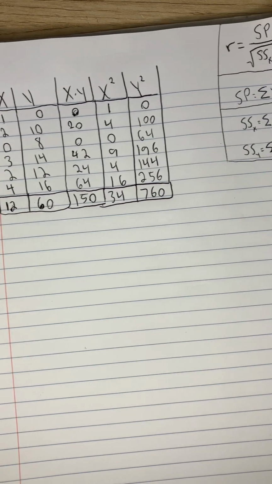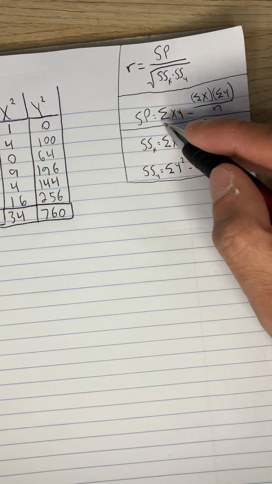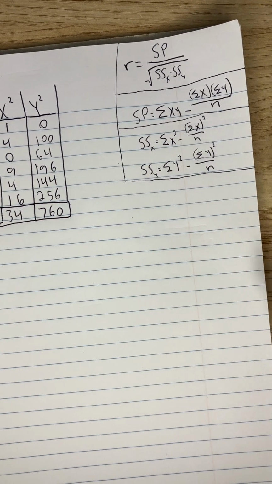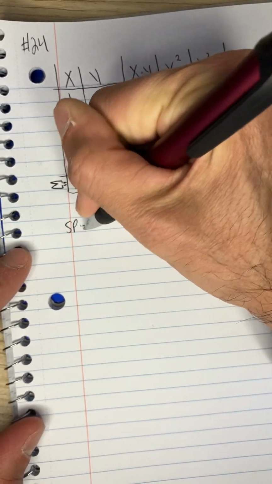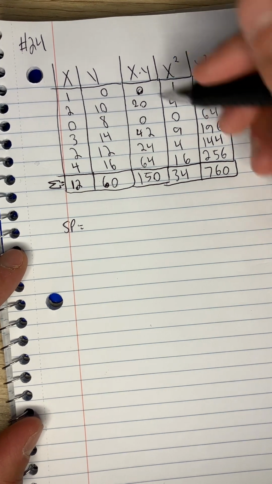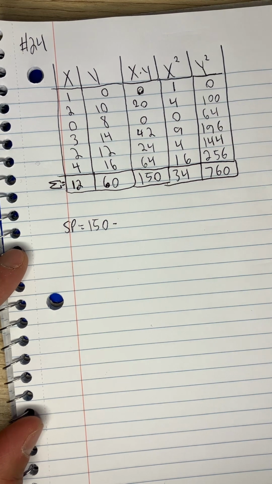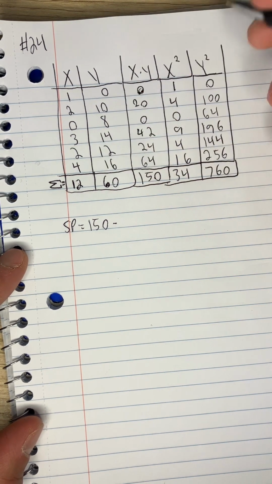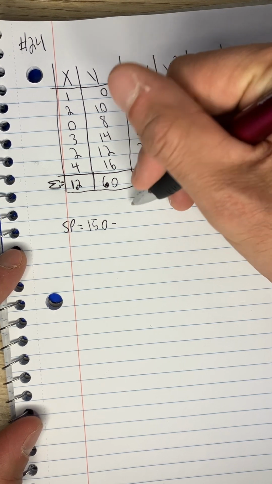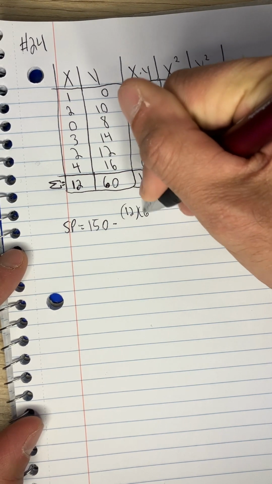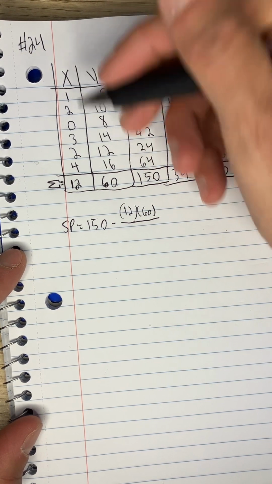So we have all the information we need, so let's just start plugging in. Let's figure out what the sum of products is. Sum of products equals the sum of the xy column minus the sum of the x column, that's 12 times 60 over 1, 2, 3, 4, 5, 6 pairs.